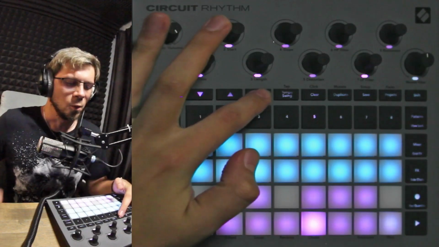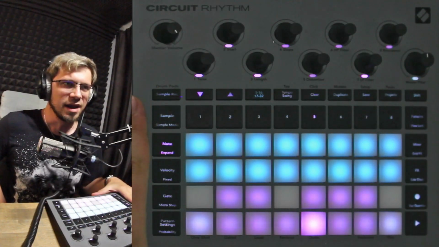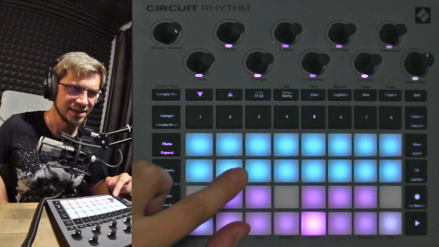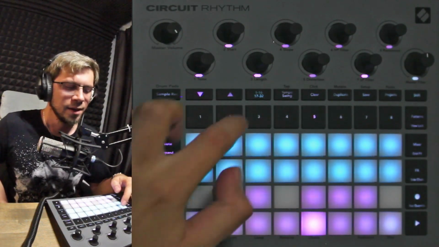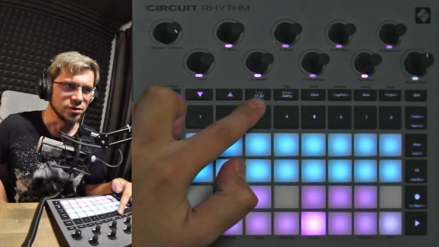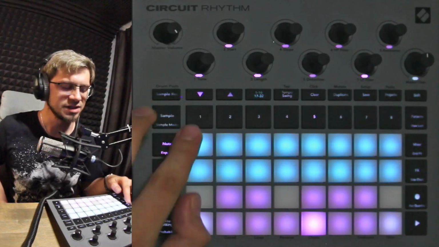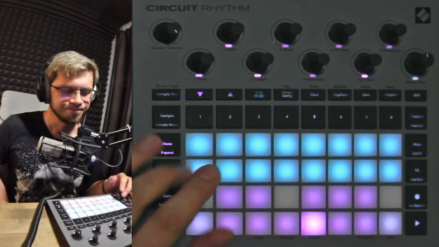Oh, one more feature. In the Circuit Rhythm, we have not a 16-step bar, but 32. And we have this button to choose which part is displayed on the pads.